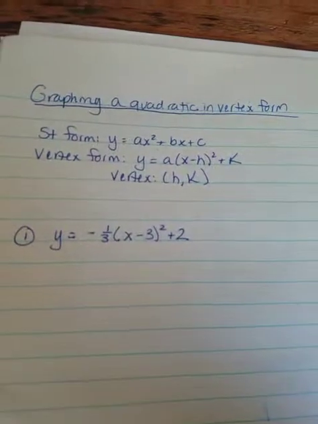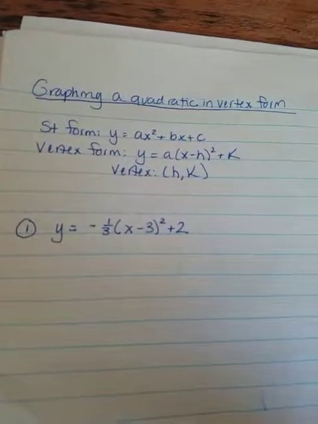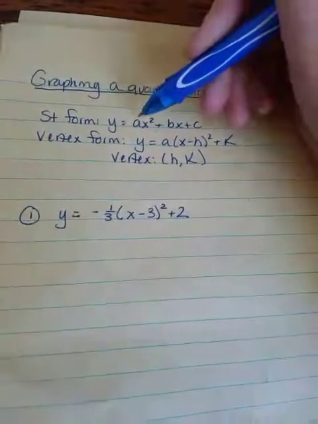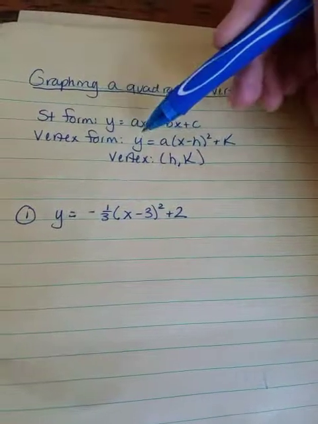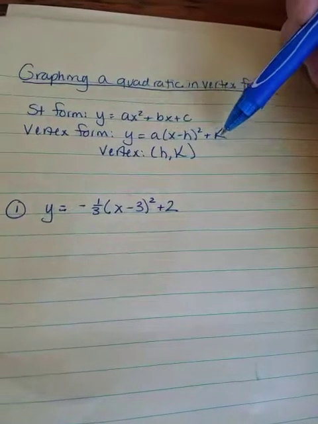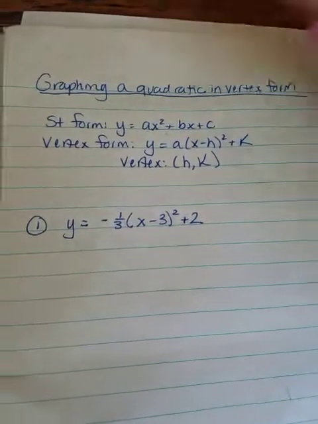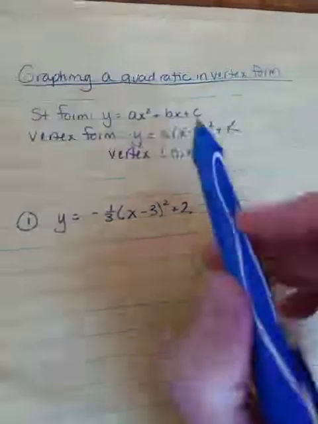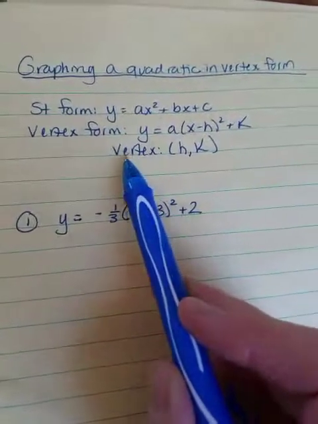Hey everyone, like I mentioned in the assignments, we're starting graphing a quadratic in vertex form today. So remember, standard form, what we'd been doing, is y equals ax squared plus bx plus c. Vertex form is y equals a times the quantity of x minus h squared plus k. So vertex form is just like what it sounds like. The vertex is actually in the form. And so when you're given the equation like this, you don't have to do any math to find the vertex.